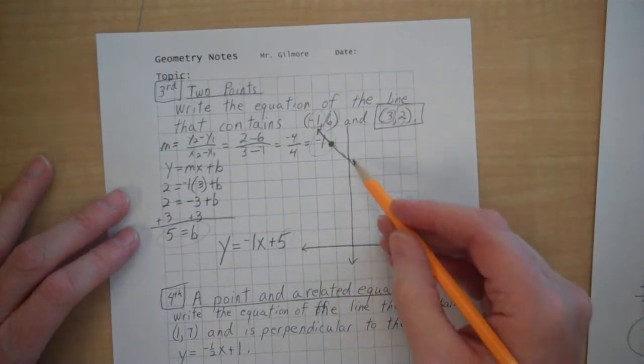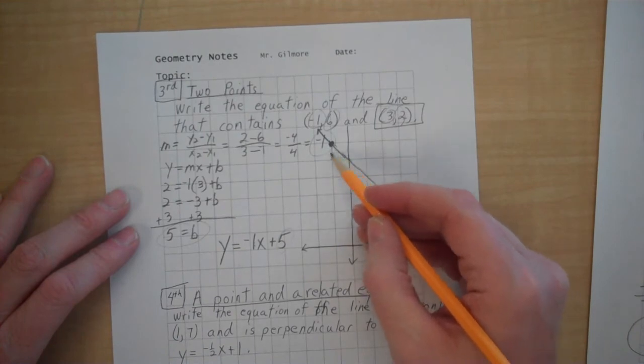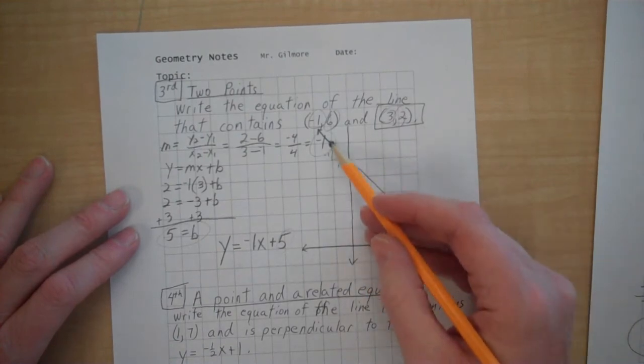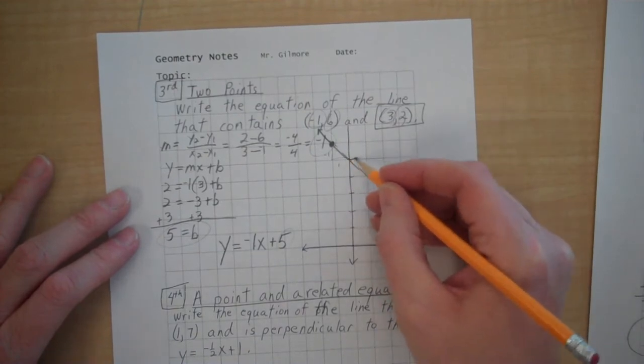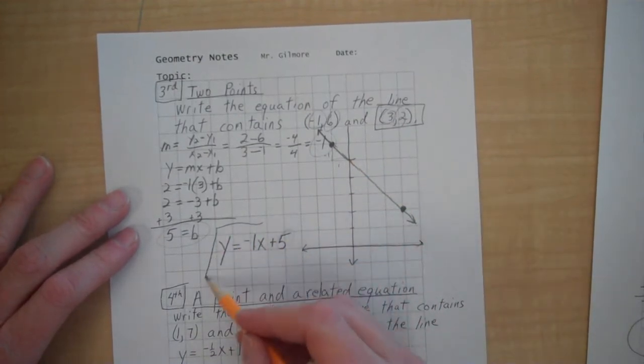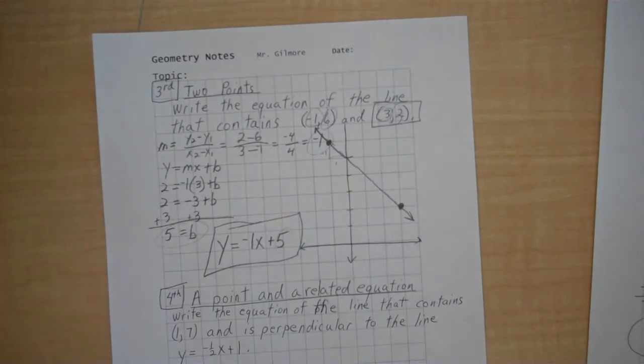Now, down 1, right 1, -1. I like that slope, -1. And the y-intercept, 1, 2, 3, 4, 5. That gives me the y-intercept. I am pleased with that equation.